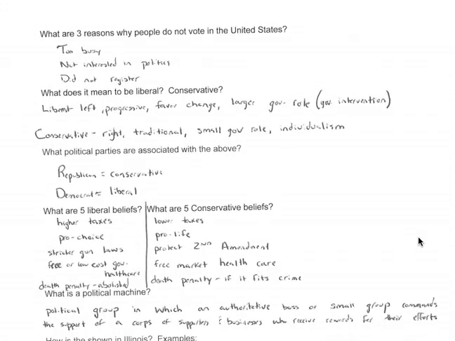Three reasons why people don't vote. They say they're too busy, maybe they're not interested in politics, or they just did not register because they're lazy.